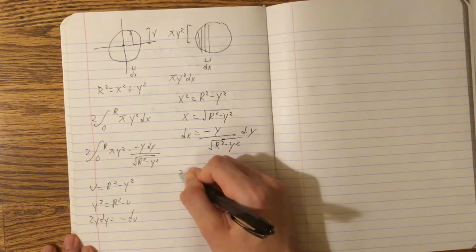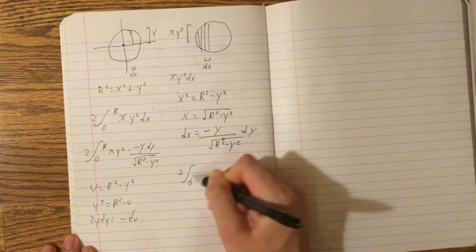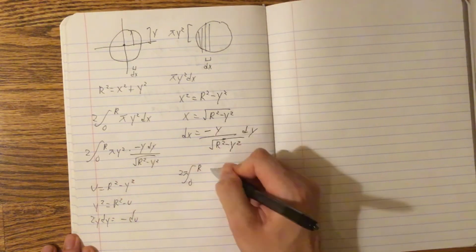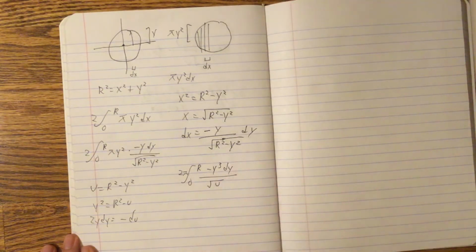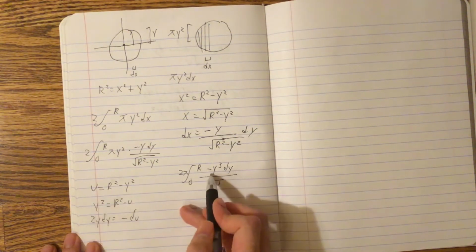So u equals r squared minus y squared. So 2, and I'm going to take this pi out because it's annoying. Combine the negative y cubed dy over root u, all right? And furthermore, y squared equals r squared minus u, so we can plug this into here.